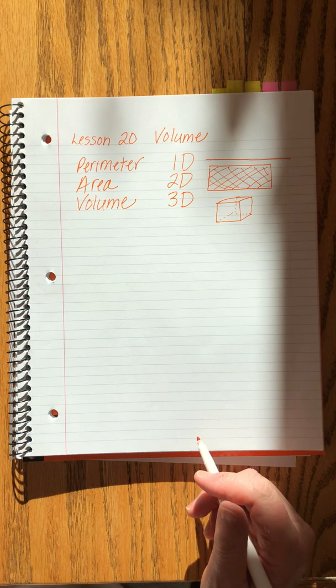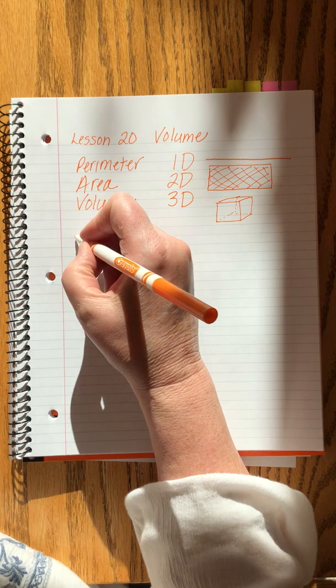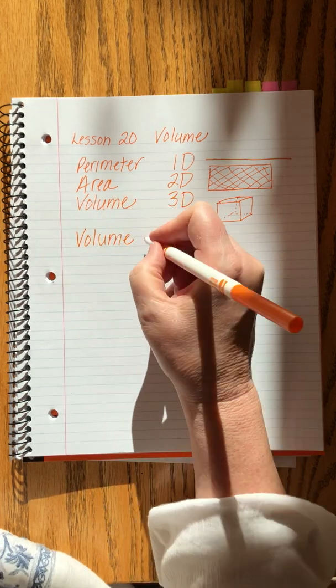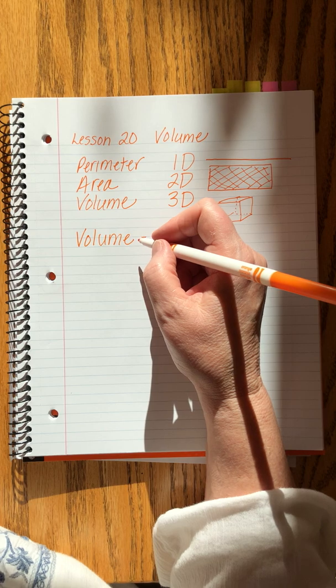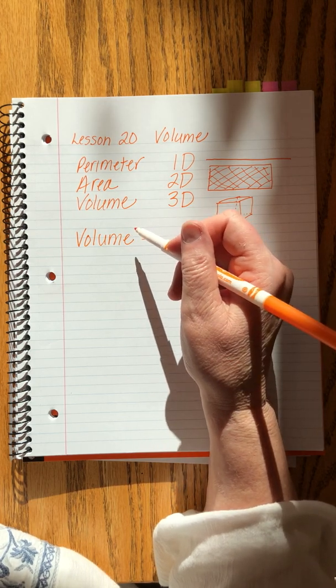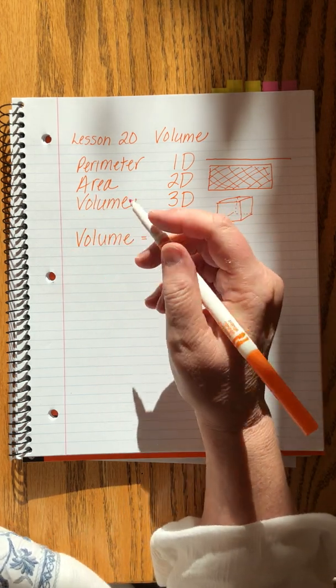Volume is fun because there's only one simple formula to remember. Make sure you write this down where you write your formulas. It goes without saying, because I'm going to say it, that from now on, if I write down a formula and put a puffy cloud of knowledge around it, you need to memorize it.